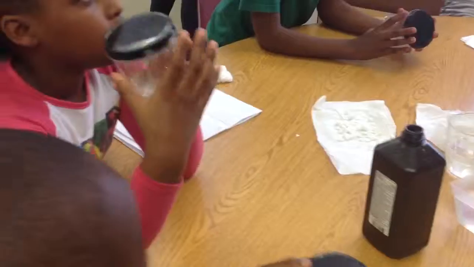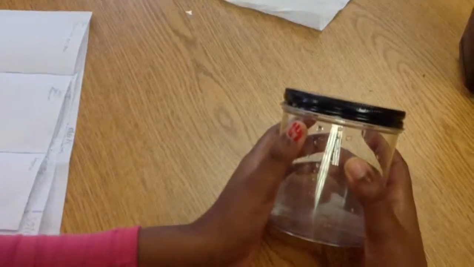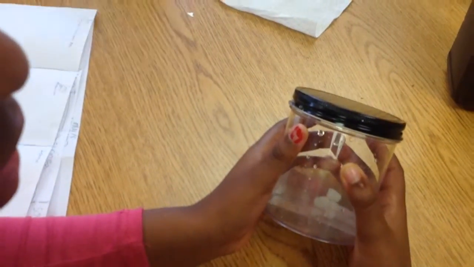You shake yours up? Go ahead, shake yours up. Now look at it. See what's happening. It's breaking down, right? On his it shows little tiny mineral pieces. This one doesn't. But how do you know something's probably in it if you don't see the tiny pieces?